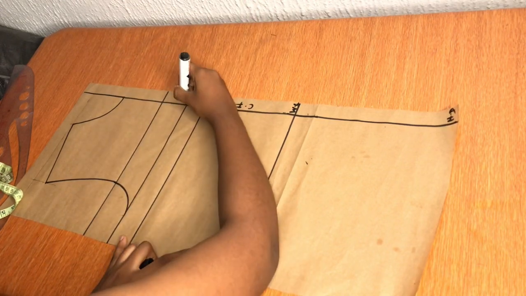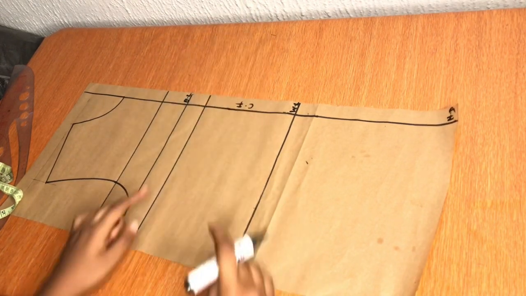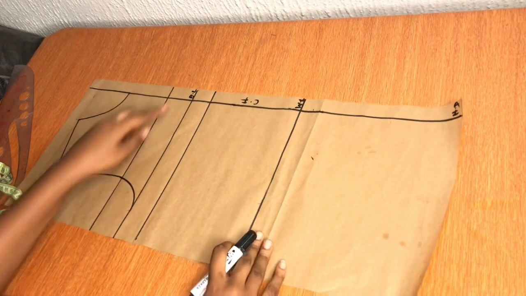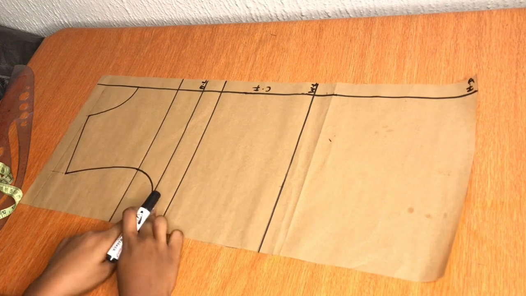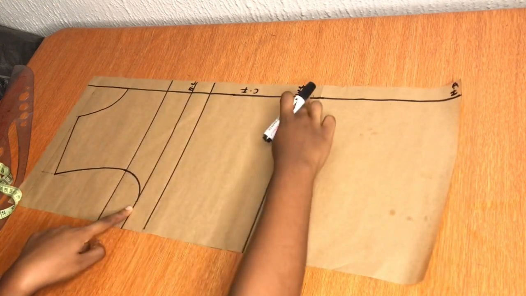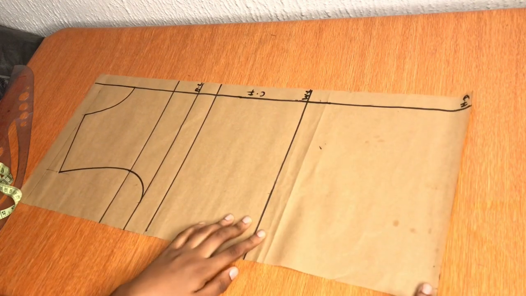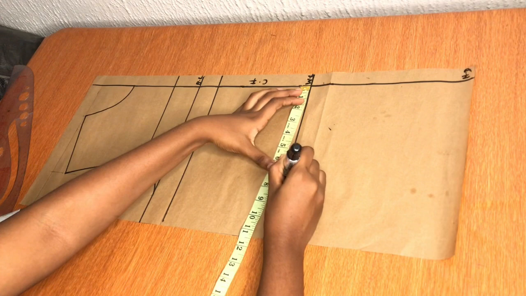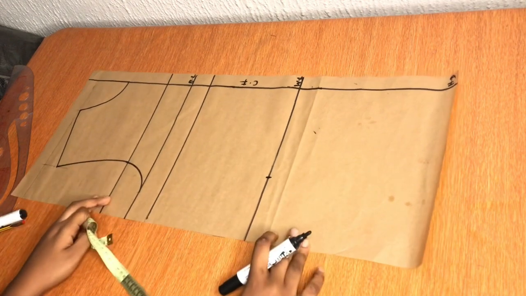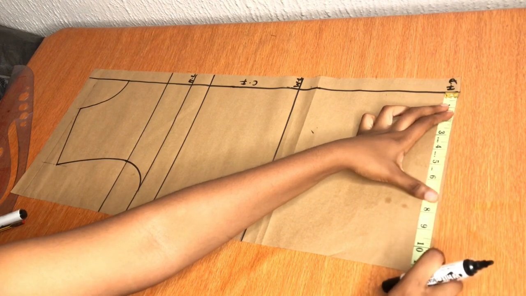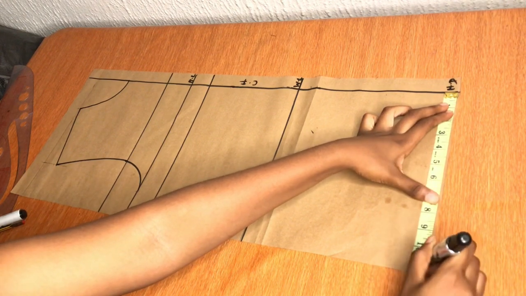And the place where my armhole curve ends is my bust line. So from where my armhole curve ends, that's my bust line, my waistline, and my hip line. On your waistline, place your waist measurement divided by 4. On your hip line, also place your hip measurement divided by 4.